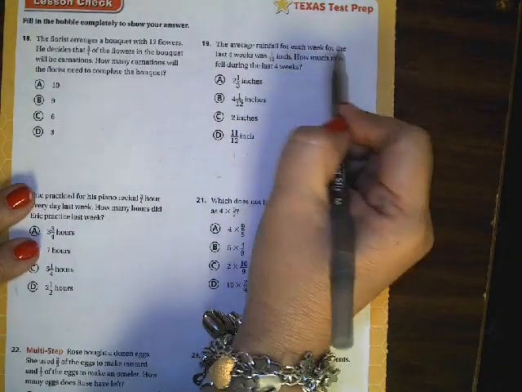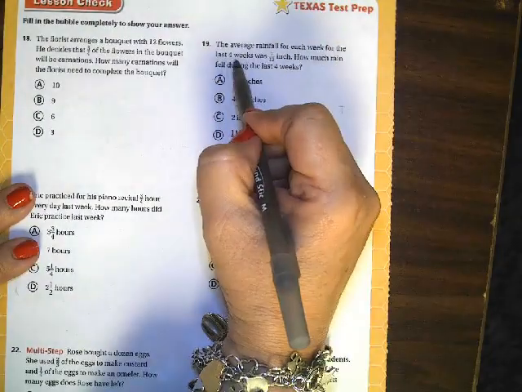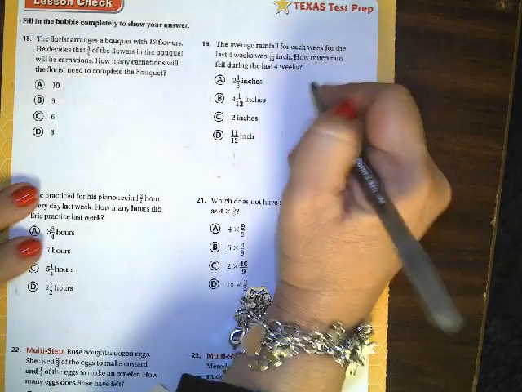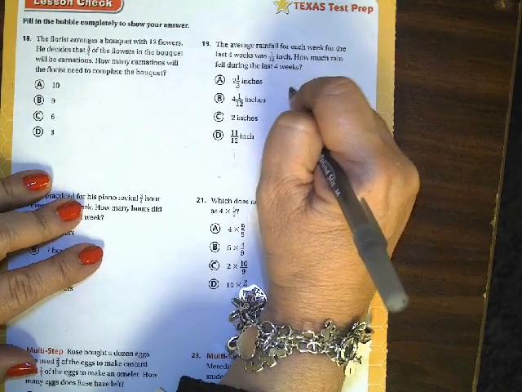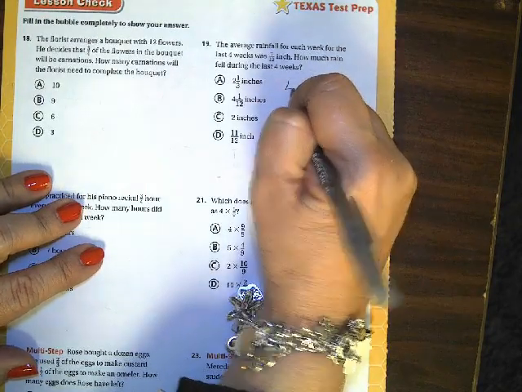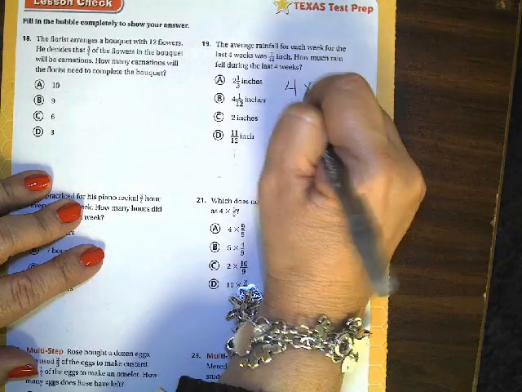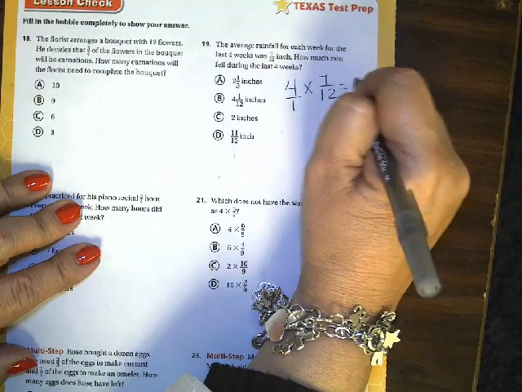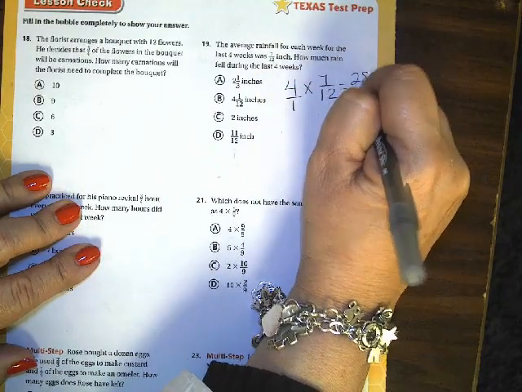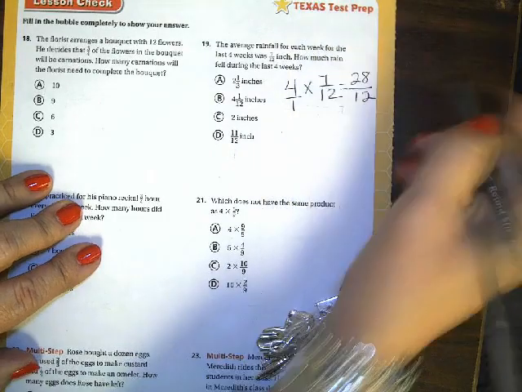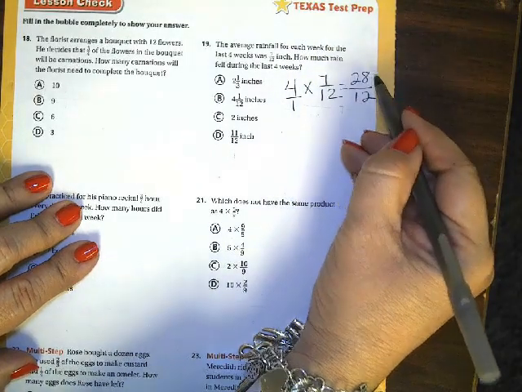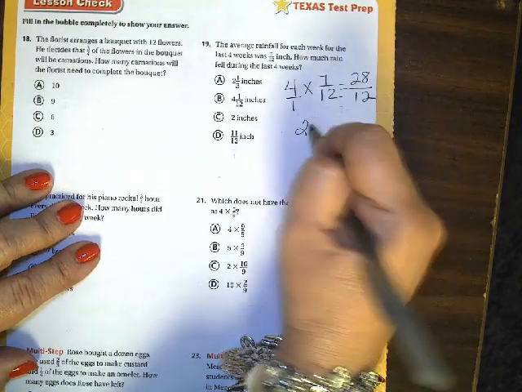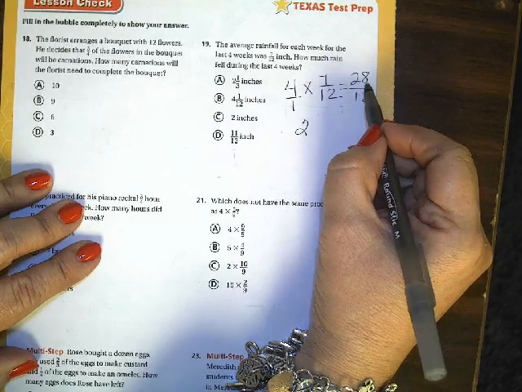The average rainfall for each week for the last 4 weeks was 7/12 inch. How much rain fell during the last 4 weeks? So out of the 4 weeks, I'll do 4 times the 7/12. This needs to turn into a fraction. 7 times 4 equals 28 over 12. 12 goes into 28. Well, 12 times 2 is 24. So 24, how far away is 24 from 28?